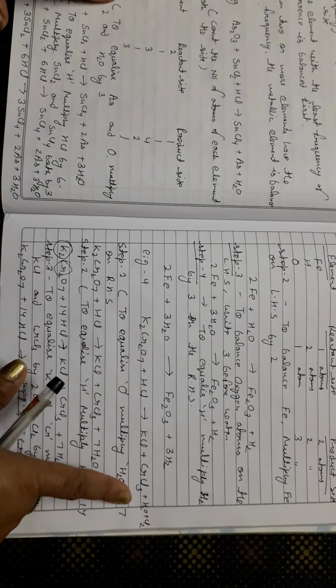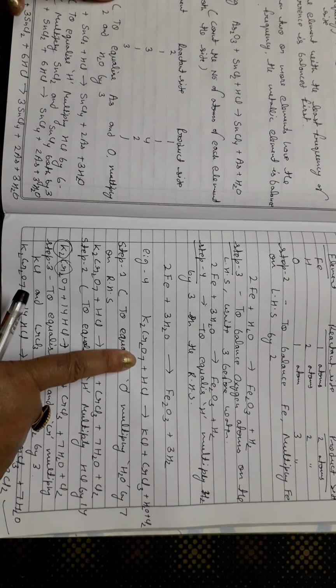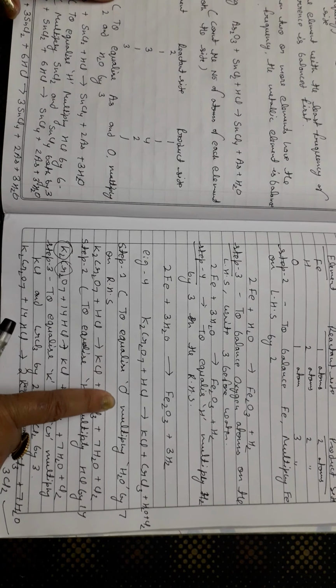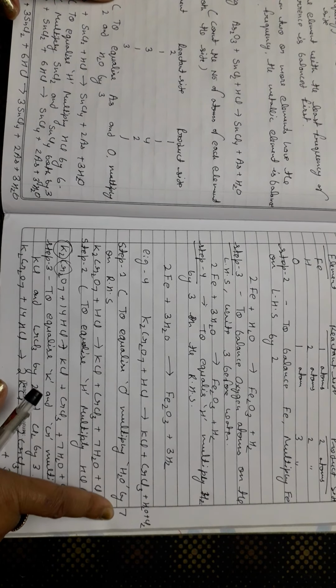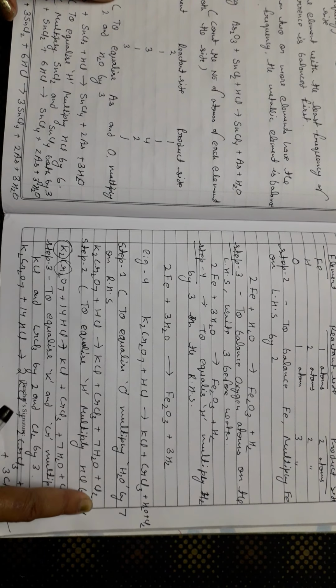The last example is potassium dichromate reacting with HCl, giving KCl, CrCl3, H2O and chlorine gas. Now here I am not going to make a chart. I am going to start with oxygen because oxygen is present with the least frequency. So step number 1, to equalize oxygen, multiply H2O by 7 on the RHS. K2Cr2O7 plus HCl gives KCl, CrCl3, 7H2O, Cl2.